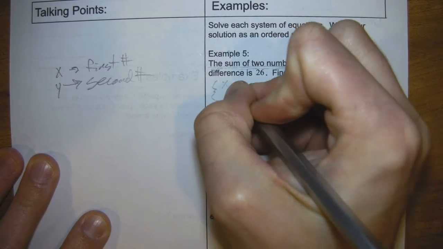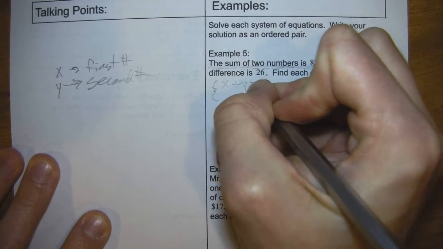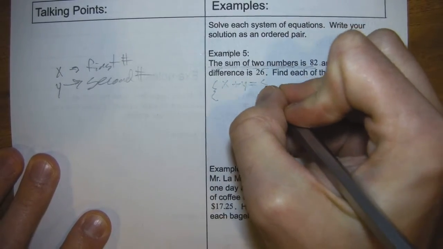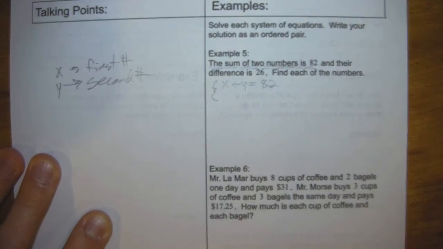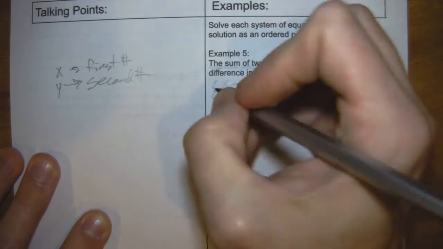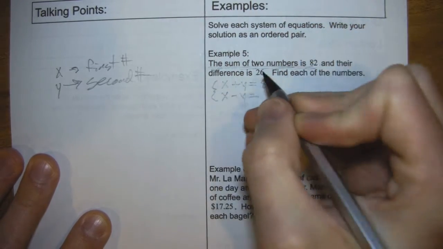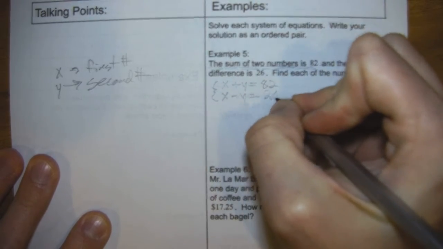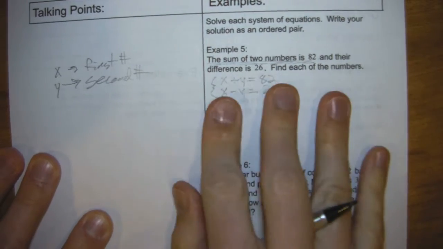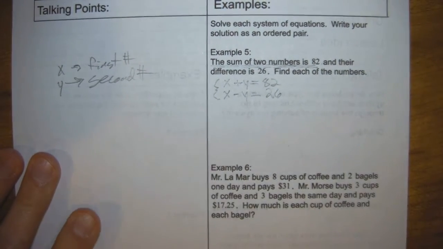I could take our first number, add it to our second number, and it says we should end up at 82. All right, and then it says their difference. So again, if I took my first number and subtracted my second number, we would end up at 26. Cool, so there's my system. All right, we need to find each of the numbers.